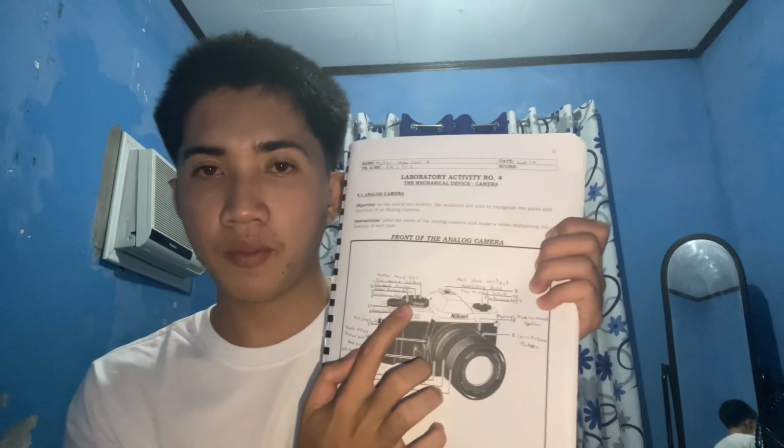Film advance lever. After capturing a picture, advance the film to the subsequent frame. The multiple exposure lever enables you to capture multiple exposures inside a single frame. Shutter release button. This button opens the shutter to take a picture.